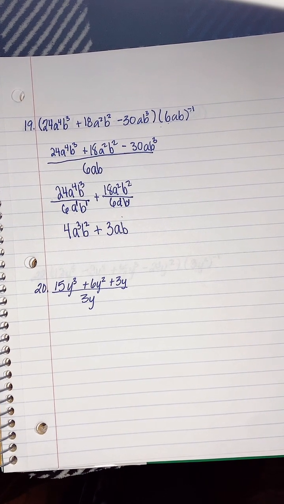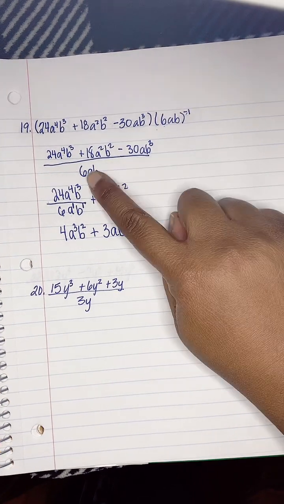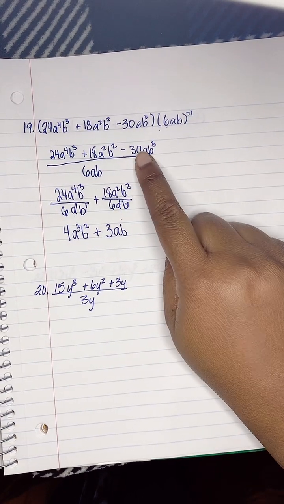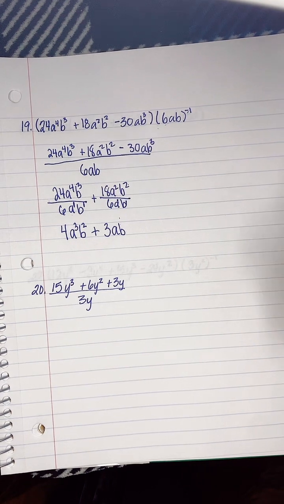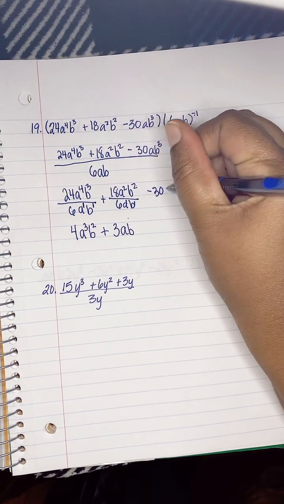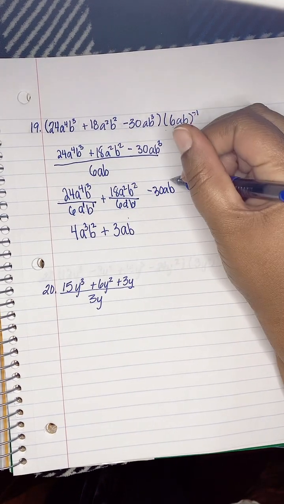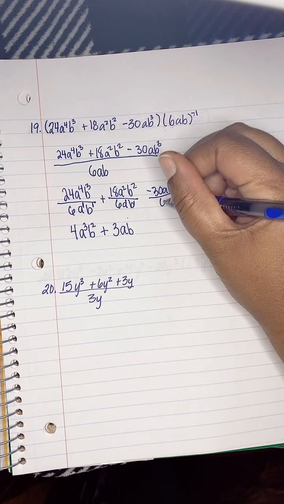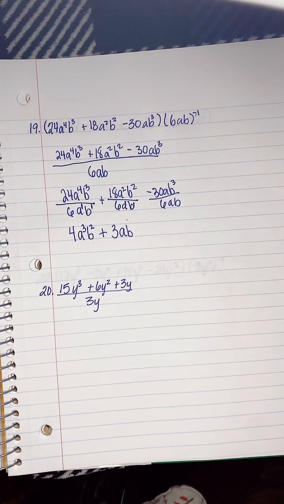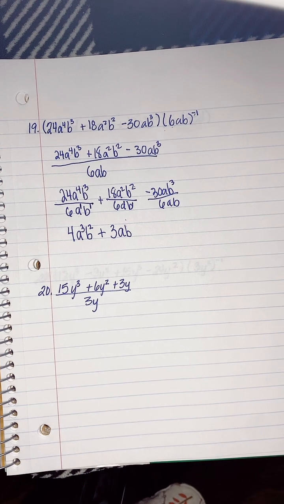All right, so let's do this one. Can you guys tell me what you guys get for this last one? Put it in the chat. Negative 30ab to the third divided by 6ab. What do you guys get? We got 5b squared.